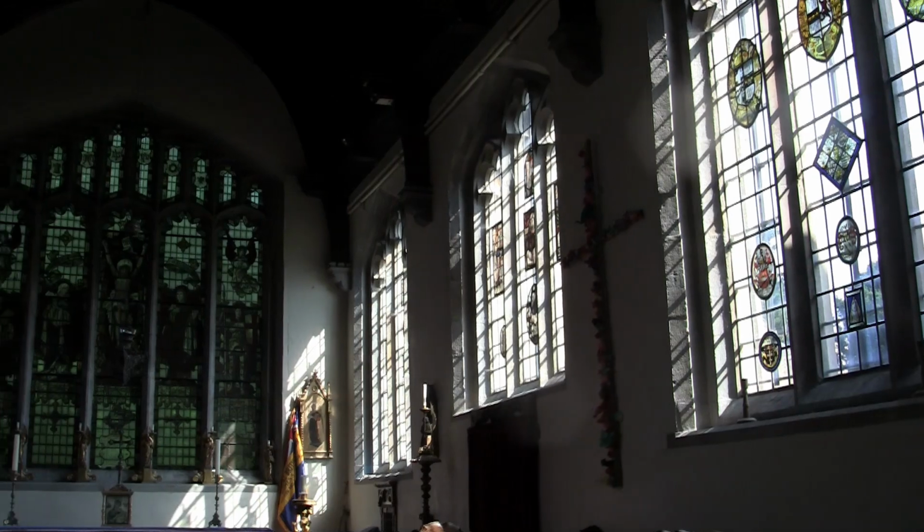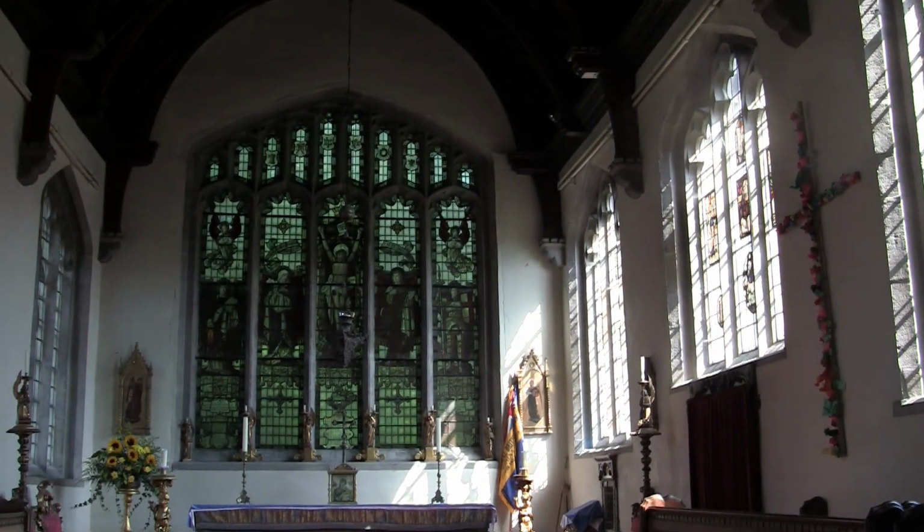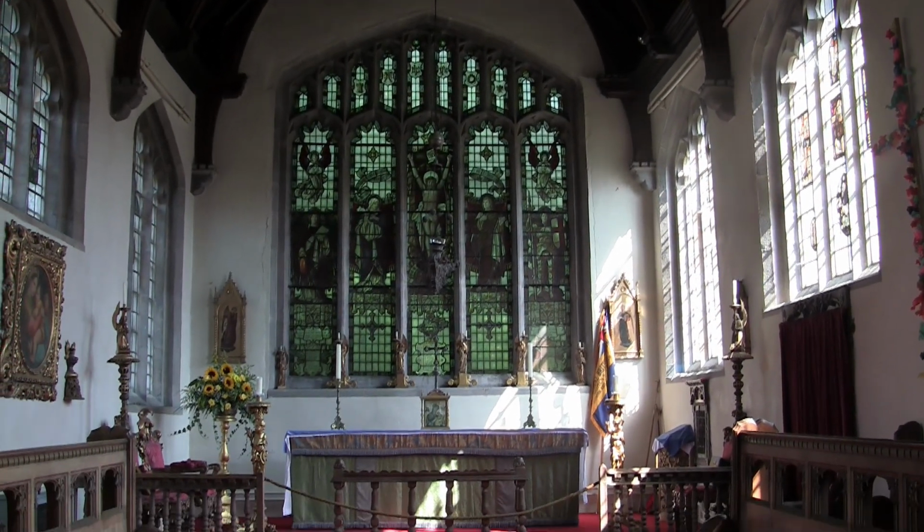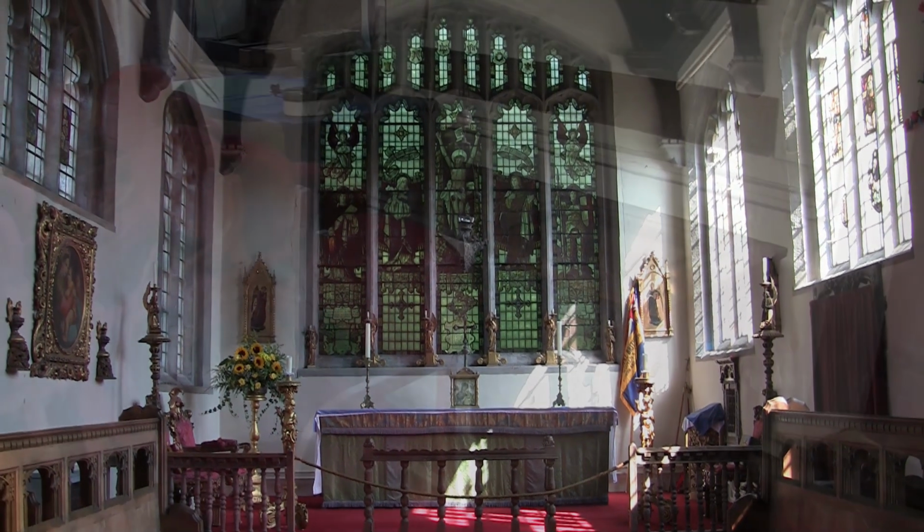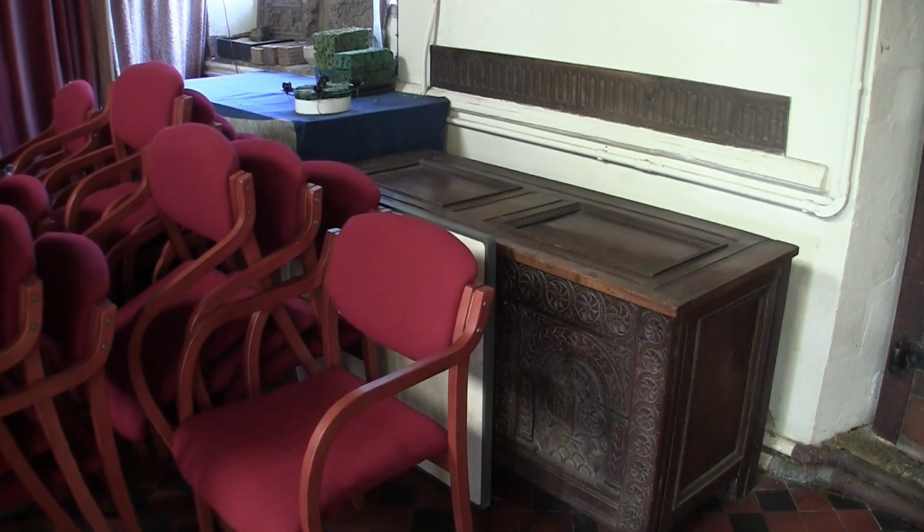In the chancel there are 3 sumptuous gilt chairs from Culford Hall in Suffolk. They're Italian from around the year 1730.